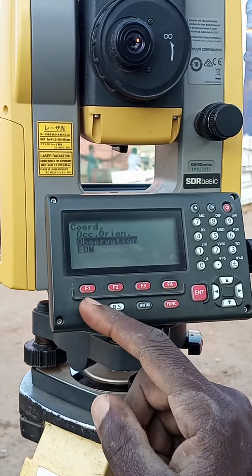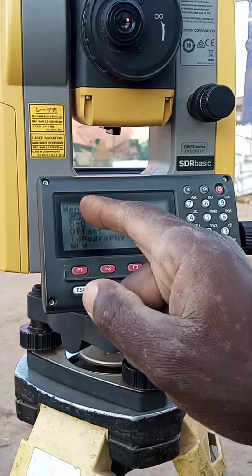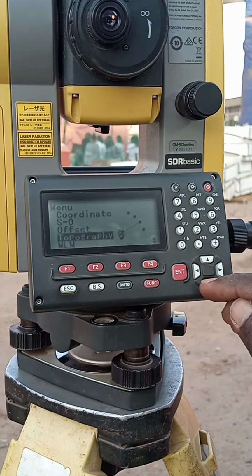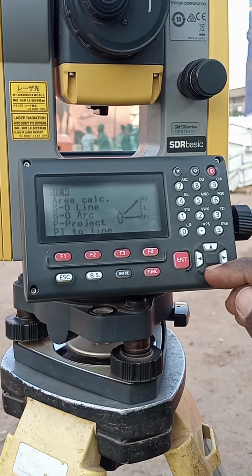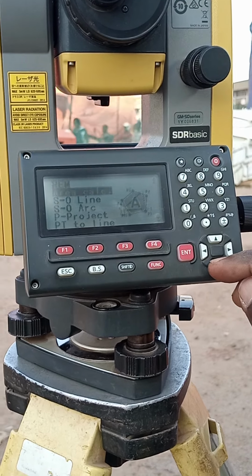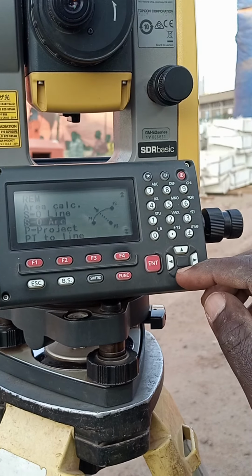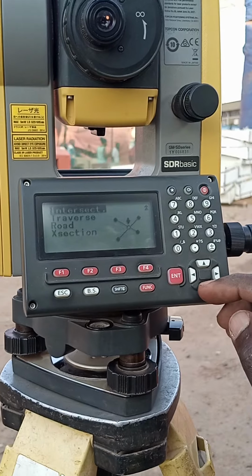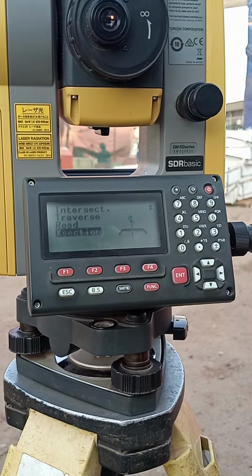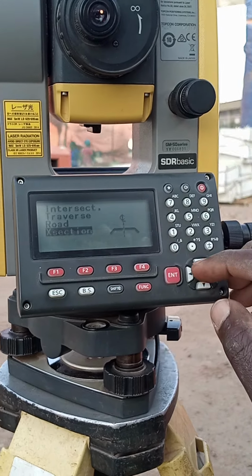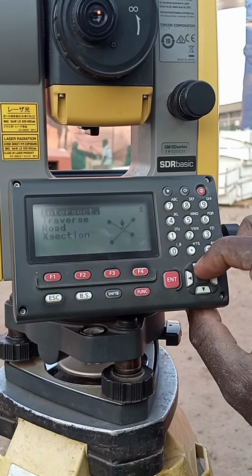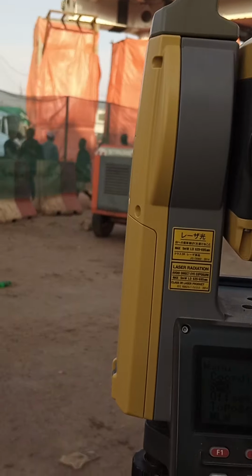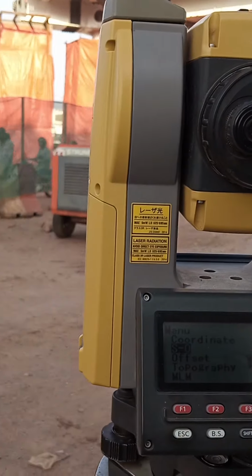You go to the menu mode, and you see the set out, offset, the popular RAM, area calculation, set out of line, set out of arc, point project, point to line, intersection, traverse, road, cross section, and so on. It depends on which work you want to do. Now, here I want to do the set out.